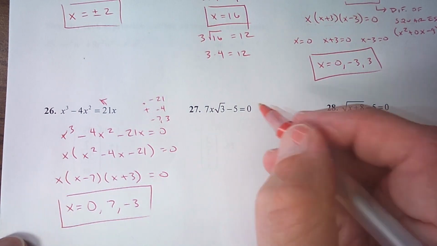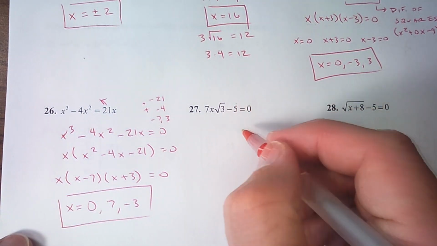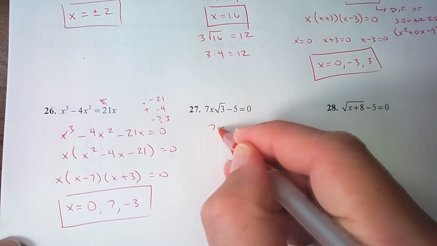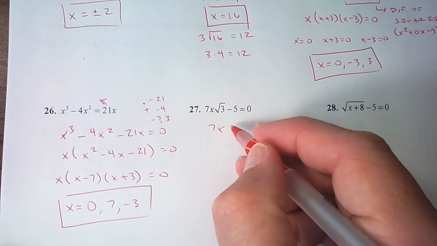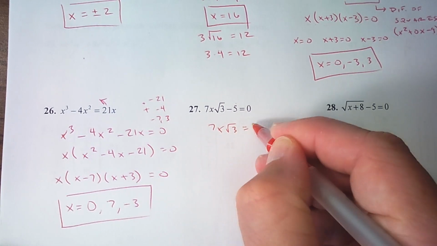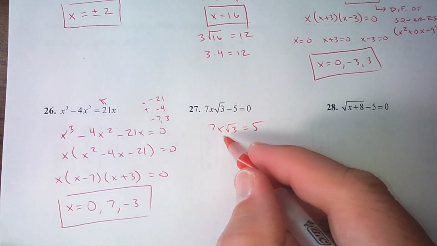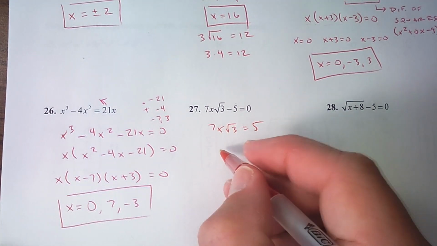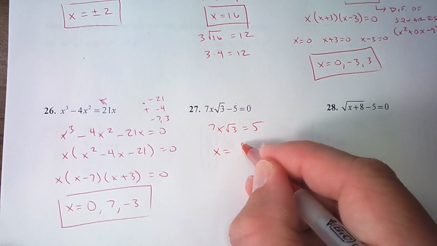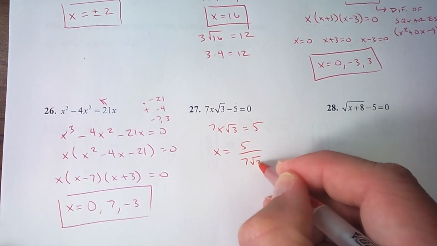Number 27. First, I want to move this 5 to the other side, so I'm going to add it. 7x times the square root of 3 equals 5. Now I want x by itself, so I'm going to divide by 7 and by the square root of 3.